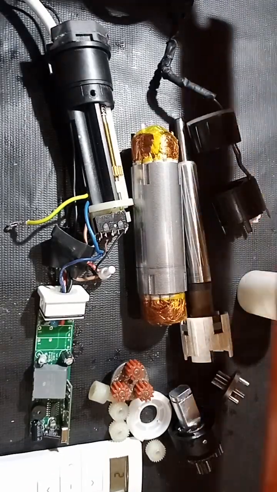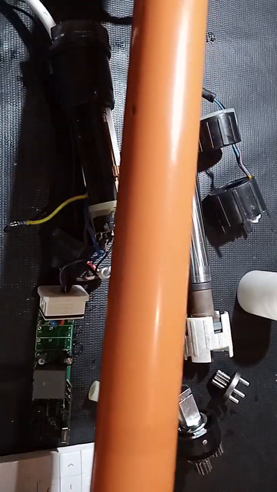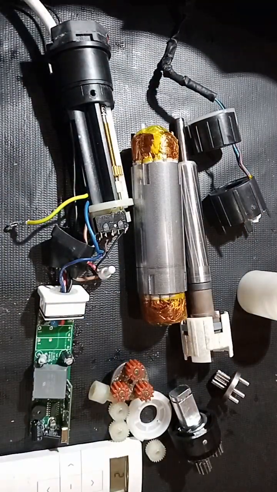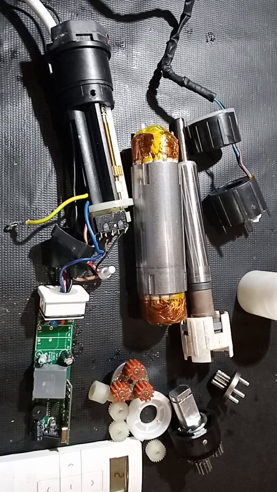I am going to reassemble it within this hollow segment, and I am trying to convert this into a fully automated mobile-controlled motor, which is called automation control.